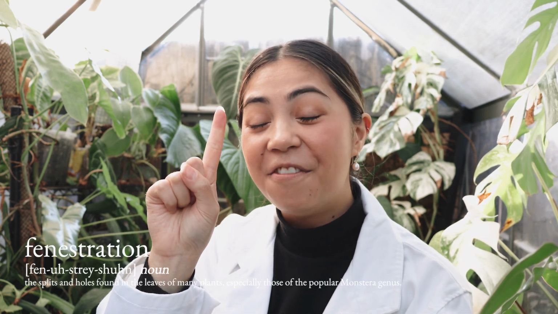I'm also going to tell you guys 3 different features about the leaf blade, so you can put this into your toolkit, and if you ever hear it, you'll have an idea of what they are. The first one is fenestrations.